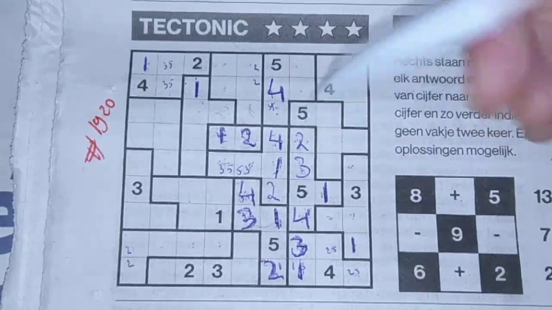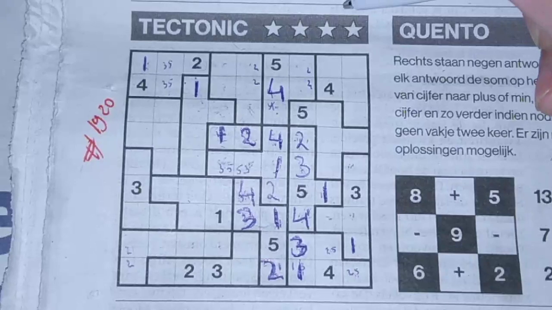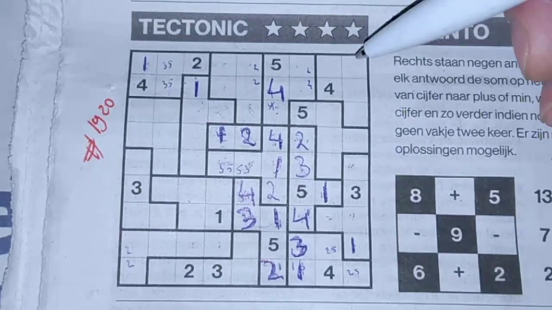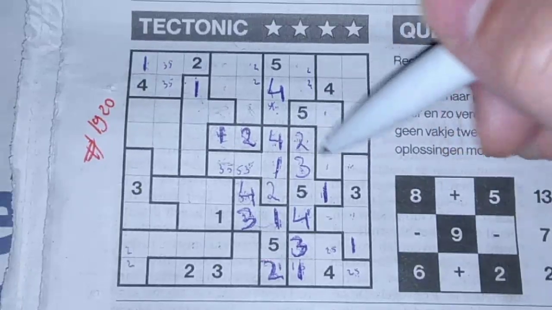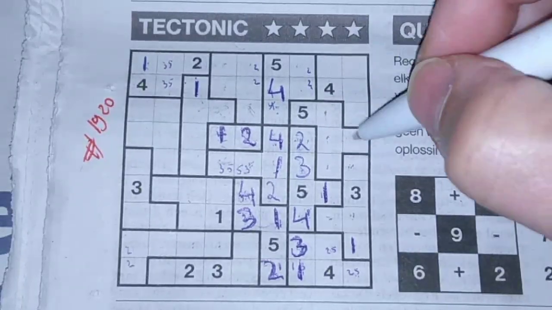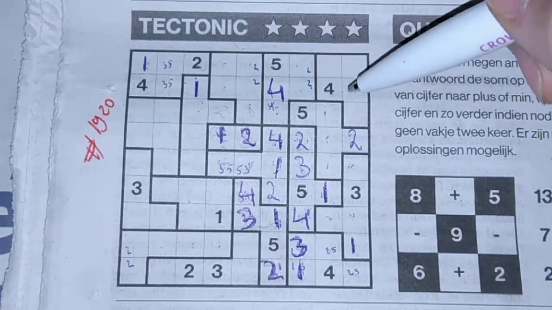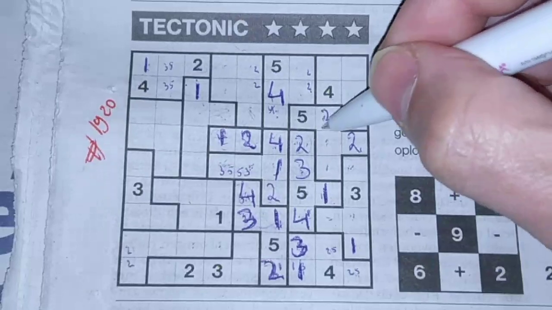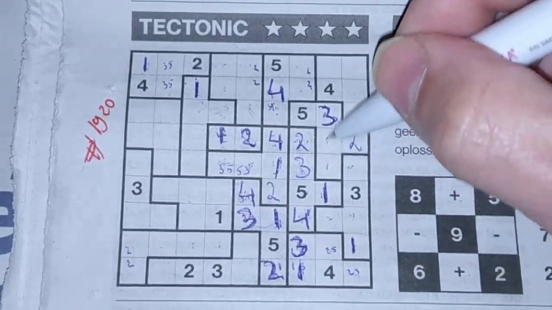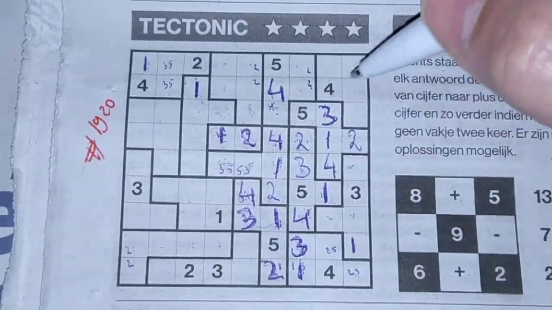This box cannot be a 2, so the 2 goes in those 2 boxes. These 3 boxes cannot be a 2, so 1 box left for the 2 should be there. These 2 boxes cannot be a 3, so the 3 goes here. The 1 and the 4 are left. We have a 1 here, no 1 there. 1 should be here, and the 4 goes there.